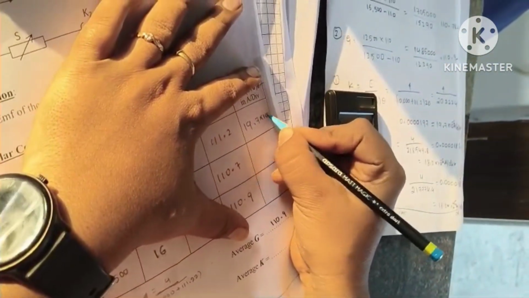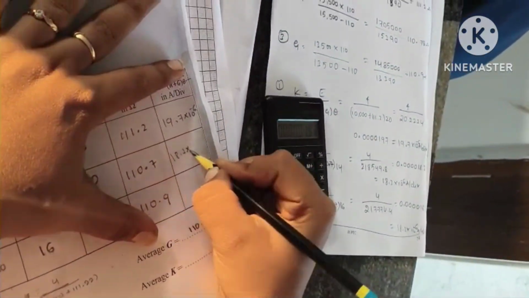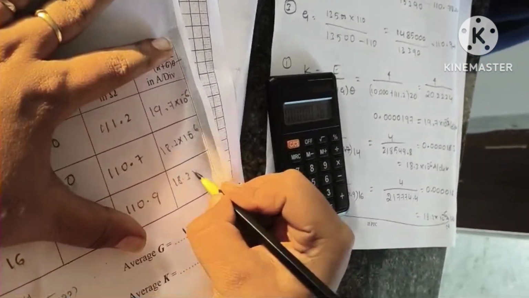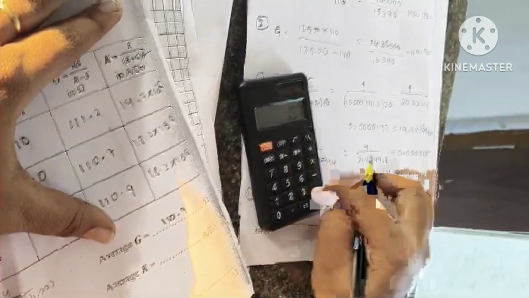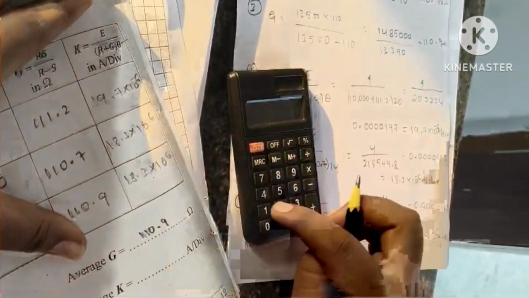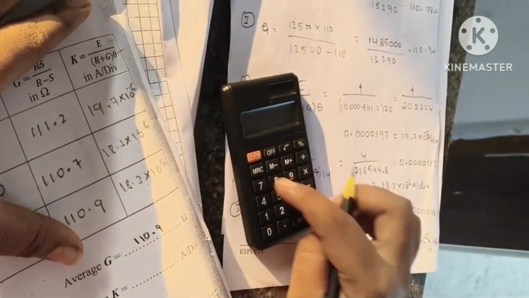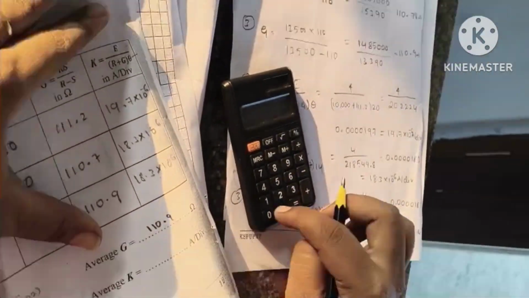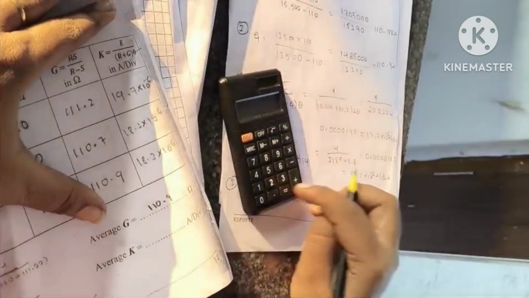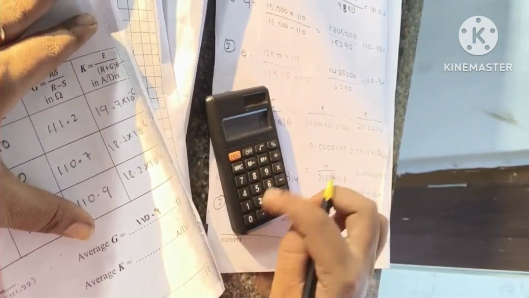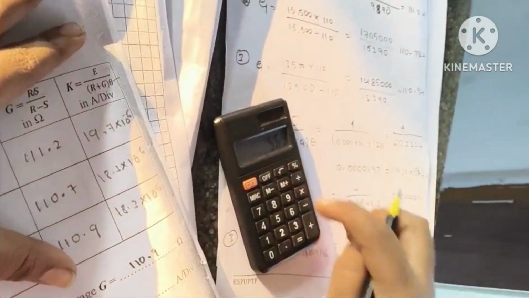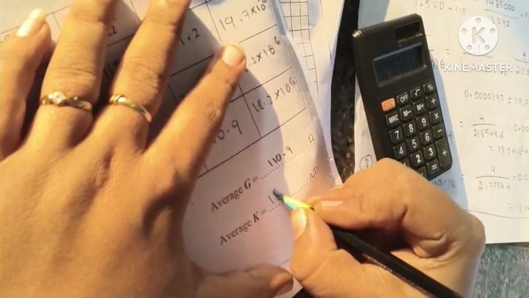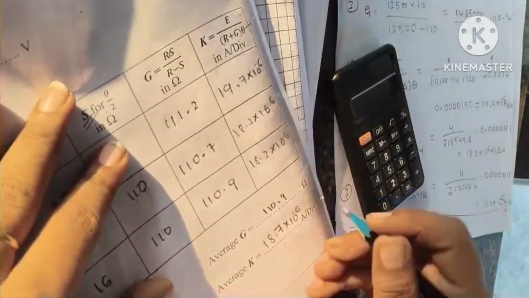So the values are 19.7 into 10 to the power minus 6, 18.3 into 10 to the power minus 6, next 18.3 into 10 to the power minus 6. So the mean value is 19.7 plus 18.3 plus 18.3 divided by 3, which is equal to 18.7 into 10 to the power minus 6 ampere per division.